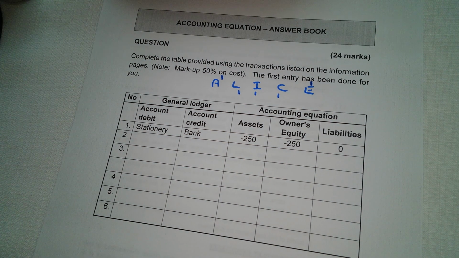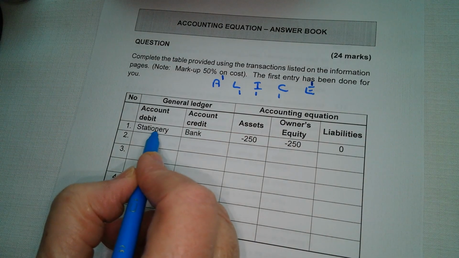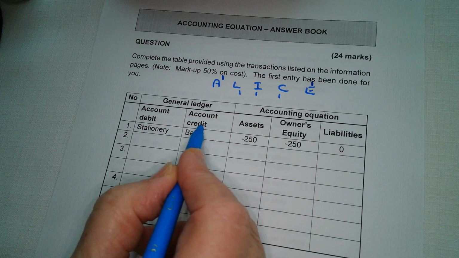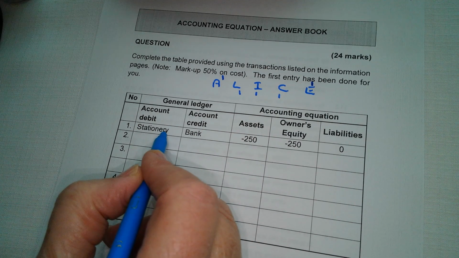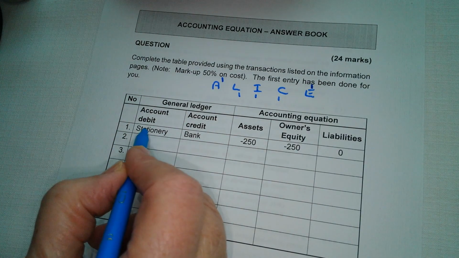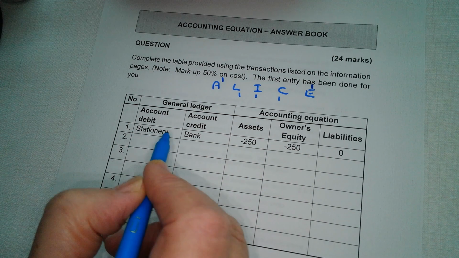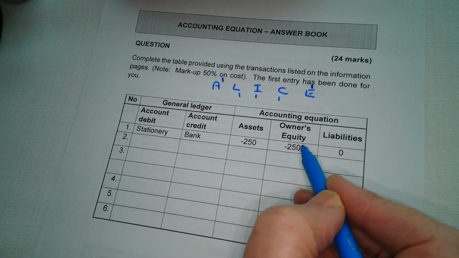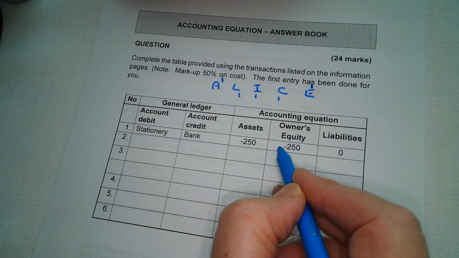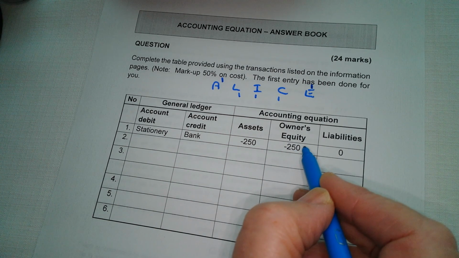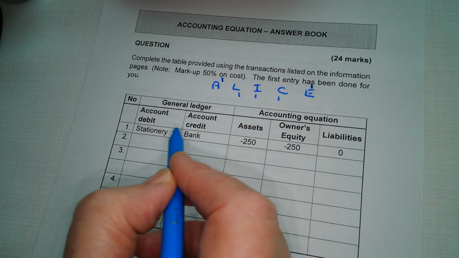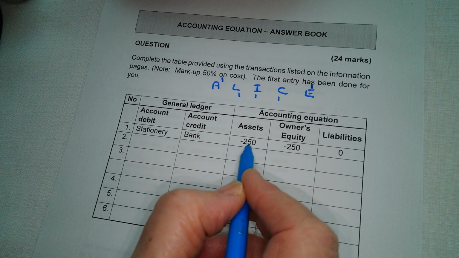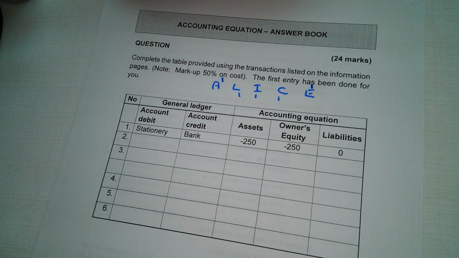So stationery was purchased, so stationery is debited, bank is credited because we take money out of the bank. Stationery is an expense, and expenses increase on the debit side. The stationery will reduce your profit, so the owner will get less profit, so owner's equity will decrease with 250. Bank is an asset. We have less money in the bank, so assets will decrease with 250.